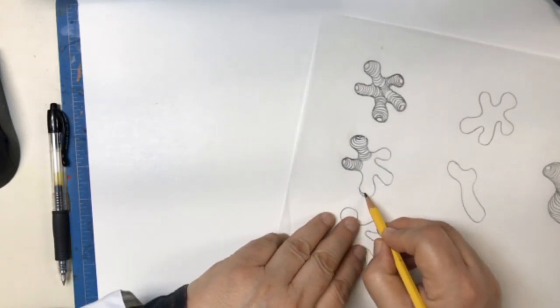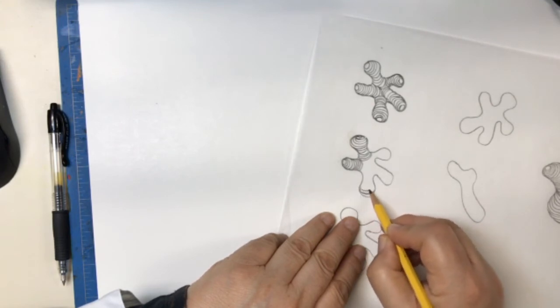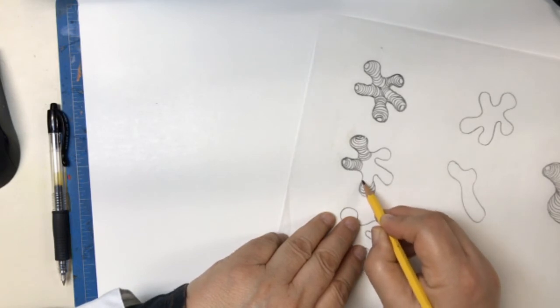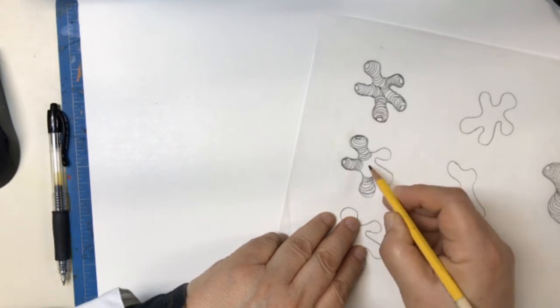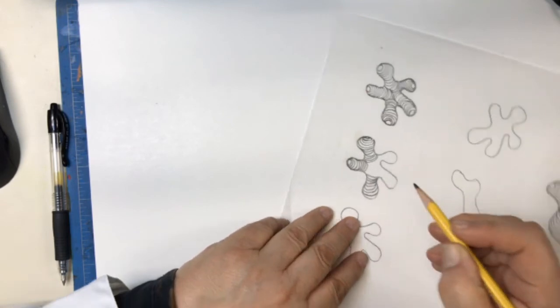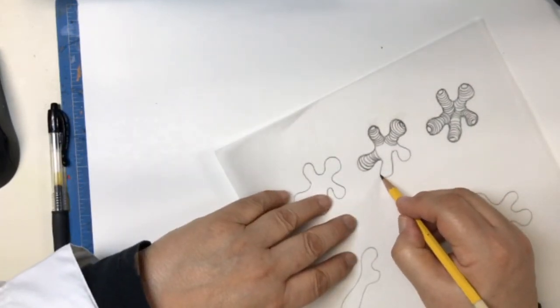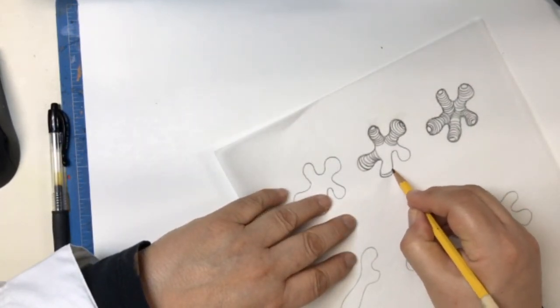I'm going to continue that curve going up. So I can do a smiley curve. This is a smiley curve. And I'm going to do a smiley curve on this one following this shape.